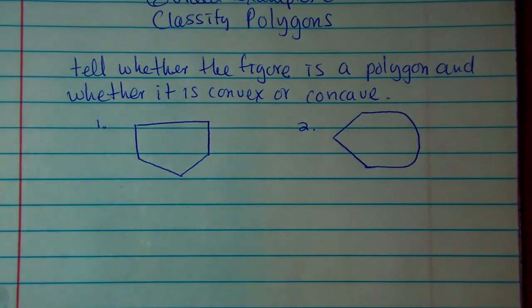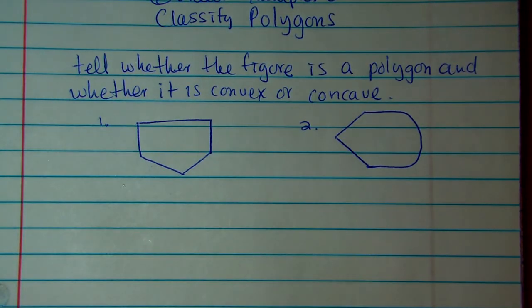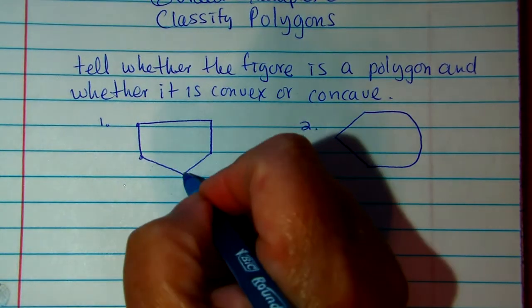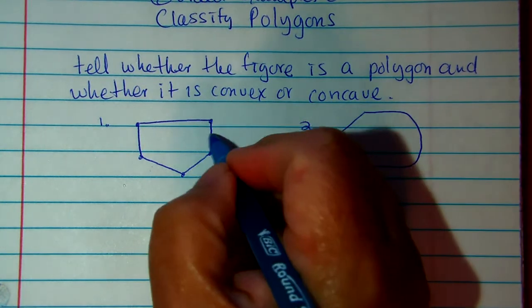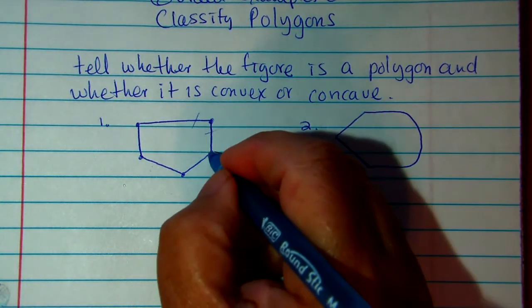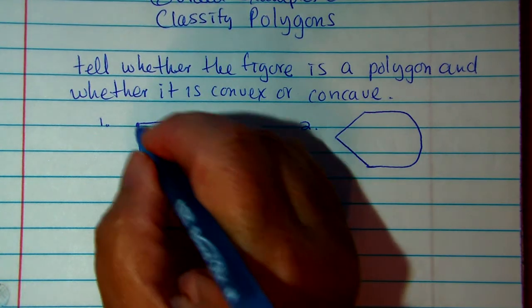All right. So first of all, number one, is this a polygon? Does each vertex intersect exactly two sides? Yes, this vertex right here intersects here and here. This vertex right here intersects here and here. So does this one, so does this one, and so does this one.